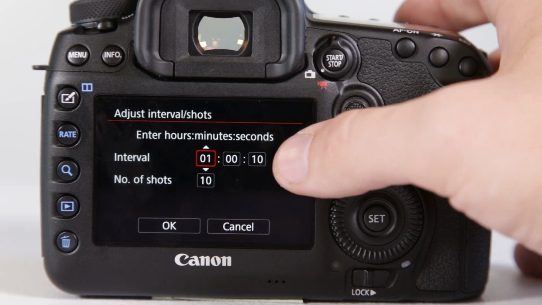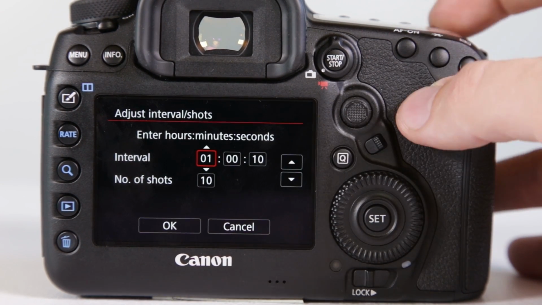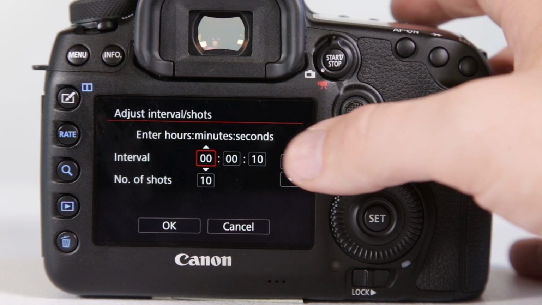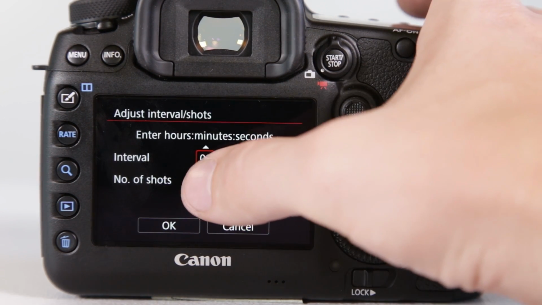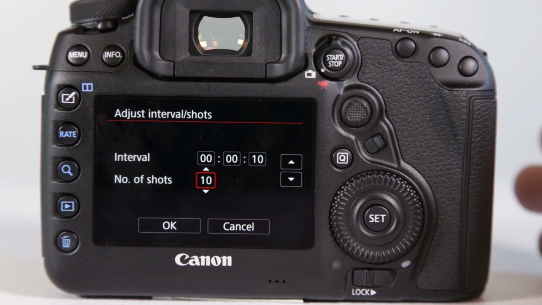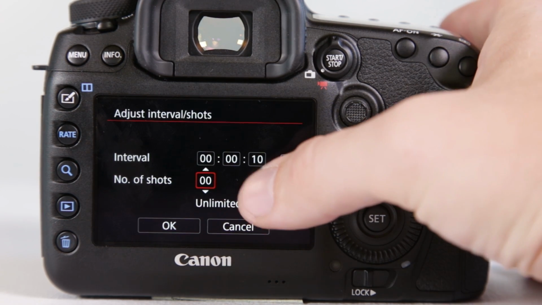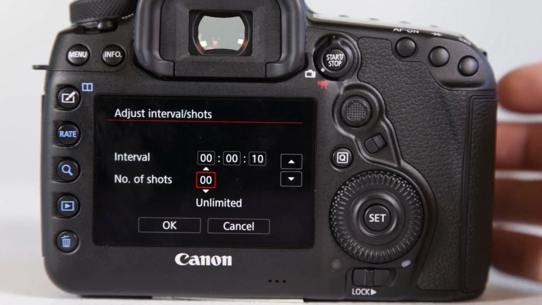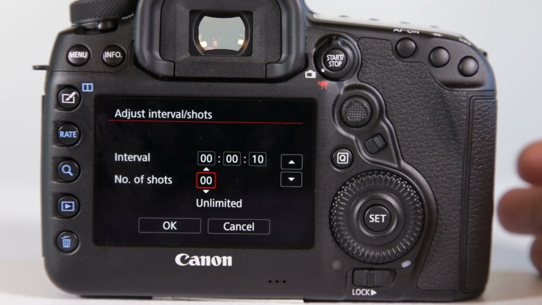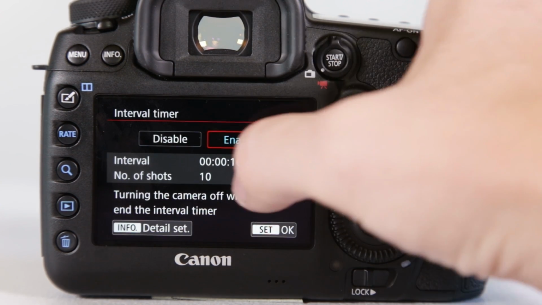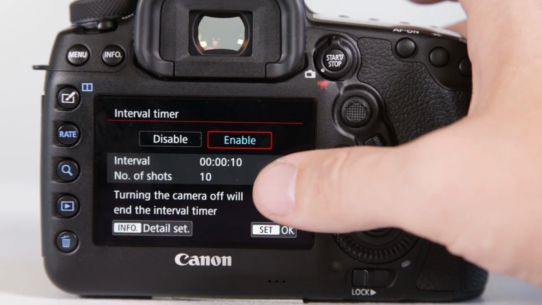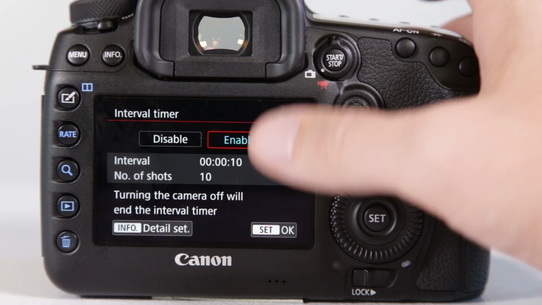and select it with your quick control and change it either with your thumb wheel or with your touch screen. And then you can also tell it a certain number of shots. Set it to 0, that means unlimited. It will continue shooting until it runs out of battery, or you turn the camera off. As it says here, turning the camera off will end the interval timer.